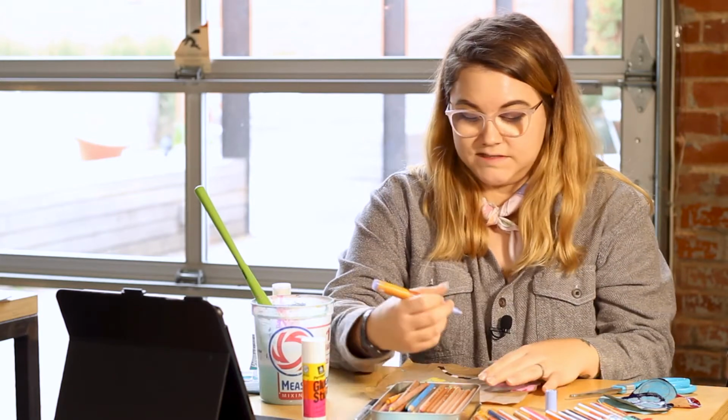Next, we will start creating your own shapes. Use your drawing tools. I grabbed my markers and start to draw whatever comes to mind. Think big shapes, blobby shapes, squiggly shapes, whatever your heart wants to draw.